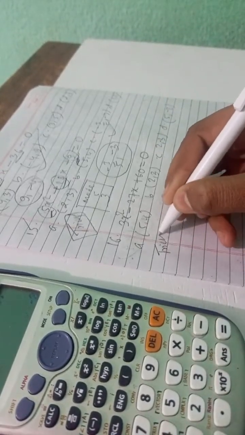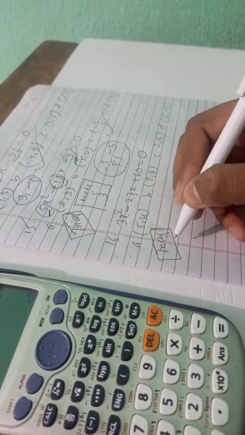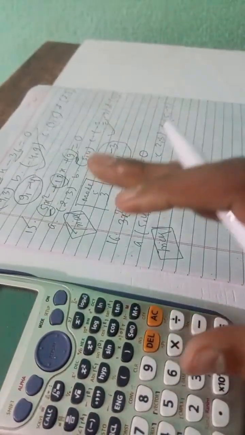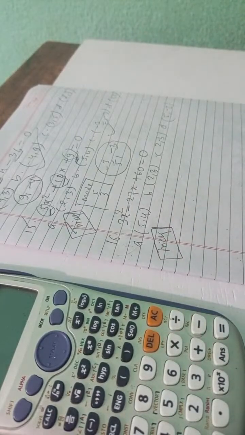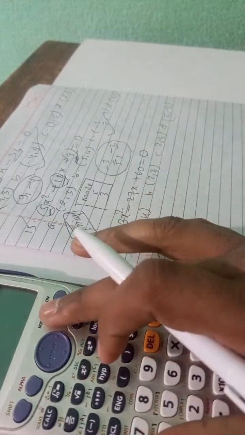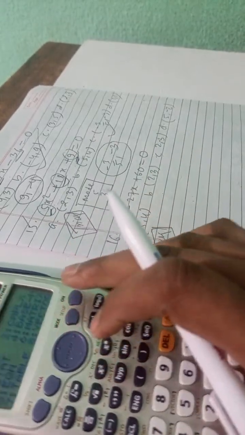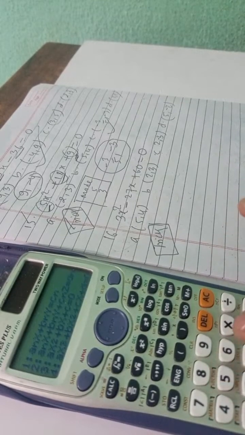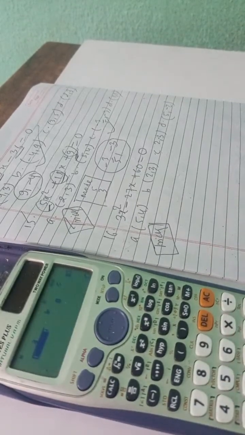Let me move to the trick. First, you have to go on mode 5 3. So we'll go on mode, then press 5, then press 3. You have to understand up to here.